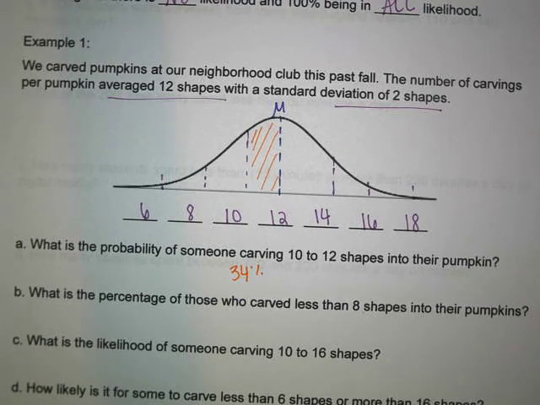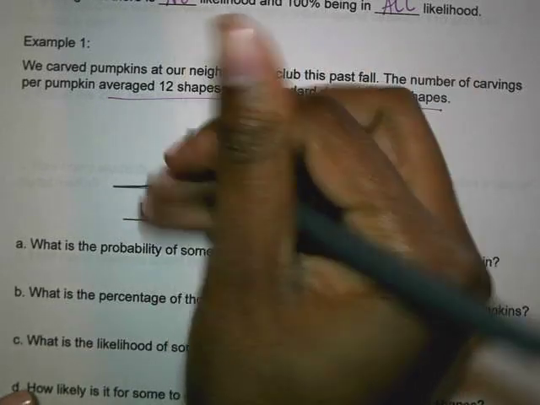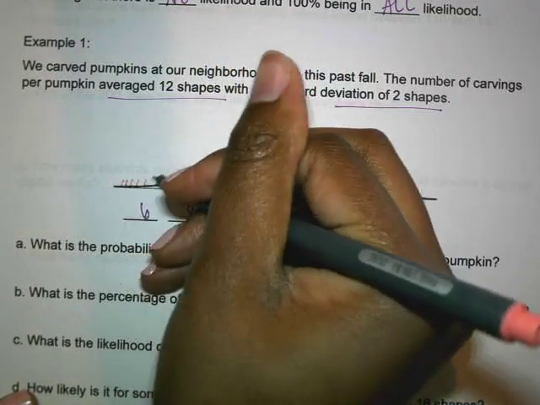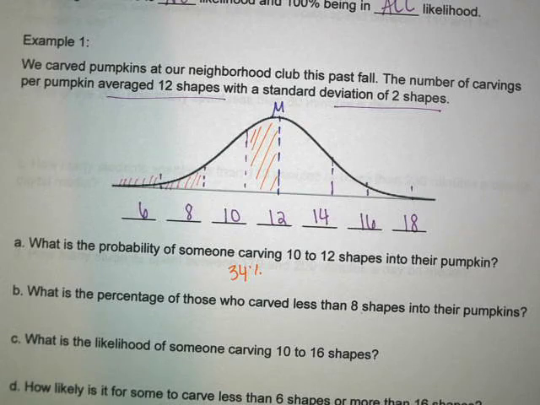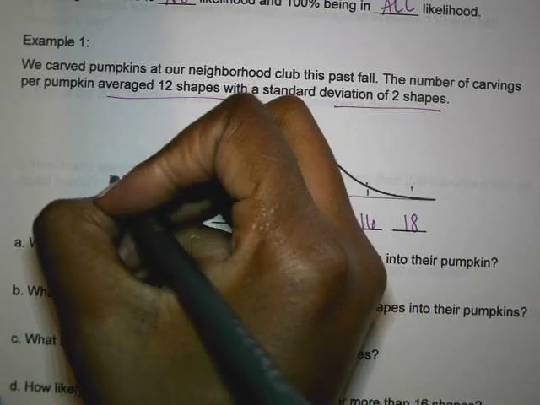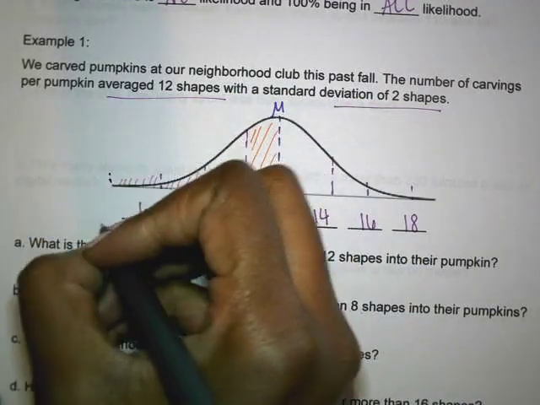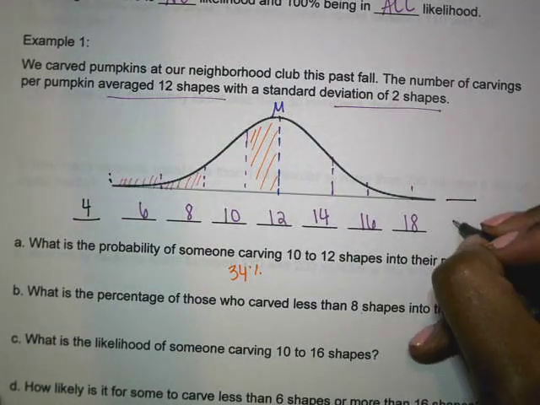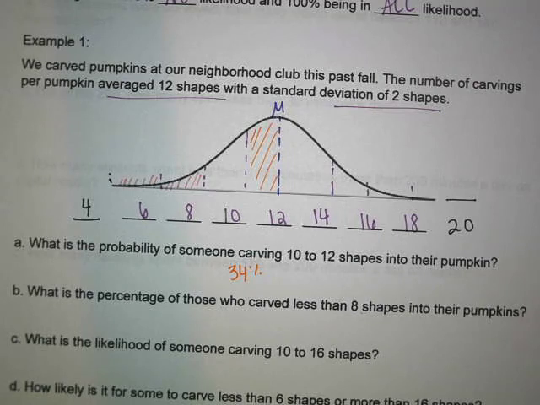What is the percentage of those who carved less than 8 shapes into their pumpkins? All right, well, less than 8, I have this pink piece and this piece here. And just for the sake of doing this, let's go ahead and take this out to 4 deviations, and this would be 20, to get the full 100%.